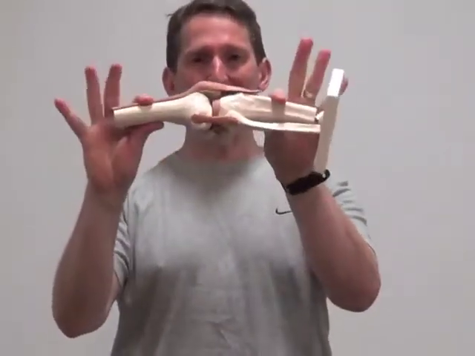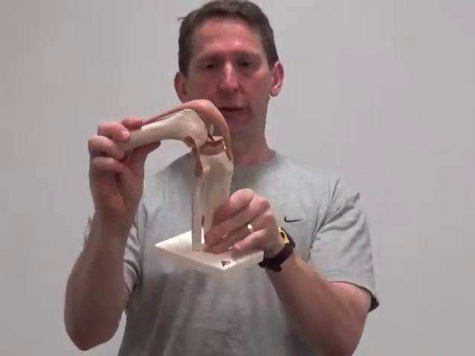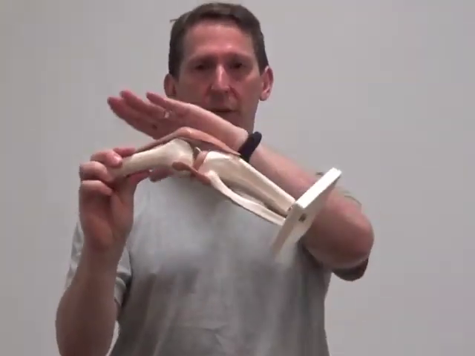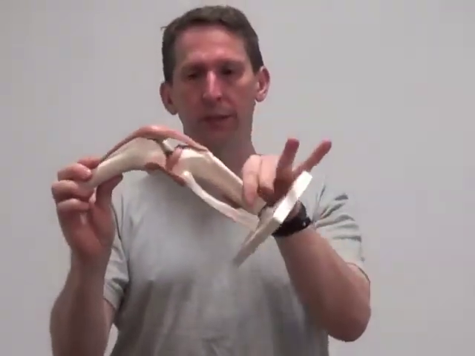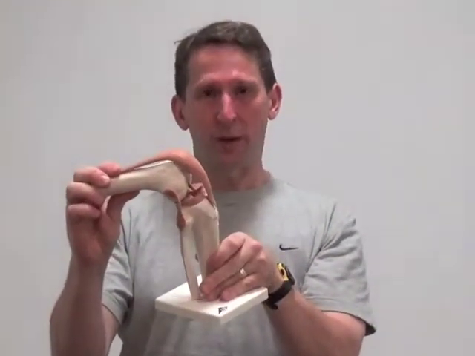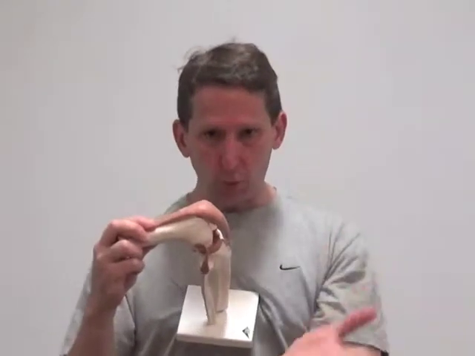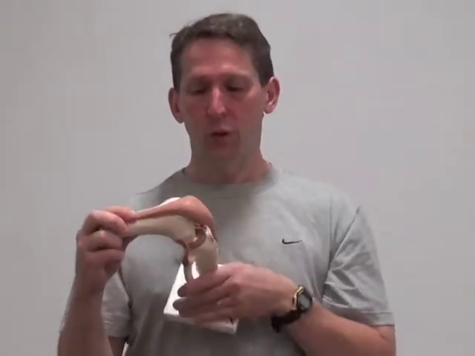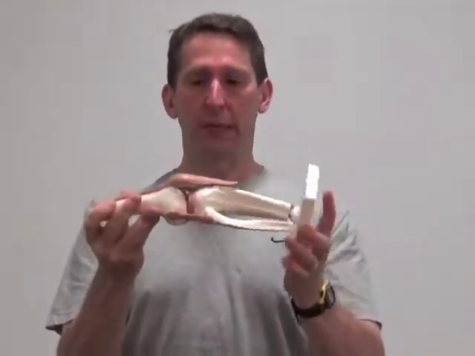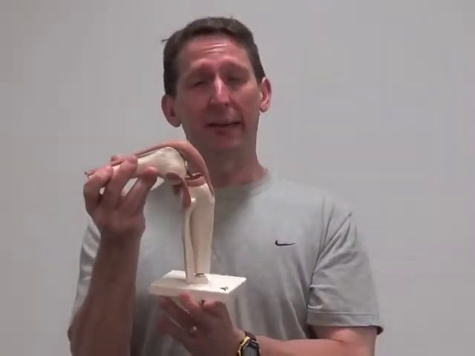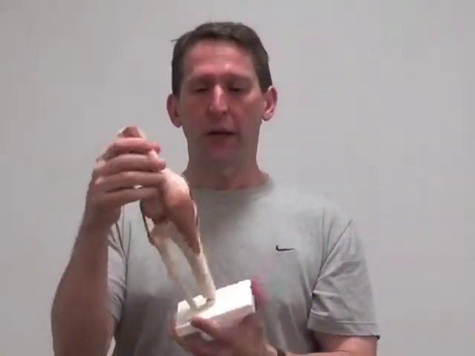Now if we go from extension to flexion, right, patella slides down, tibia goes down, meniscus go backwards or slide posteriorly, and the collateral ligaments become flexed. All right? So when we think about movement, we need to think about how we move from the outside in and the inside out. Hopefully that can help you.